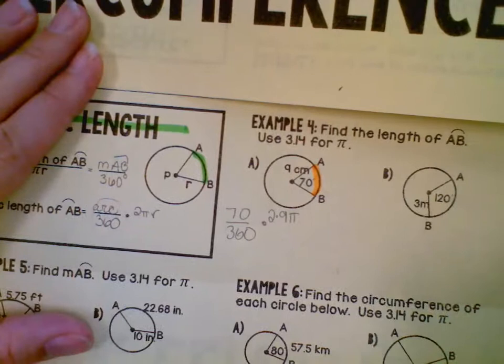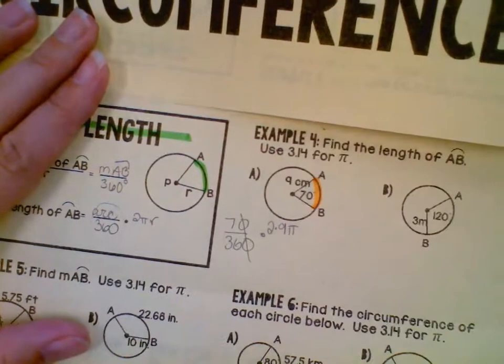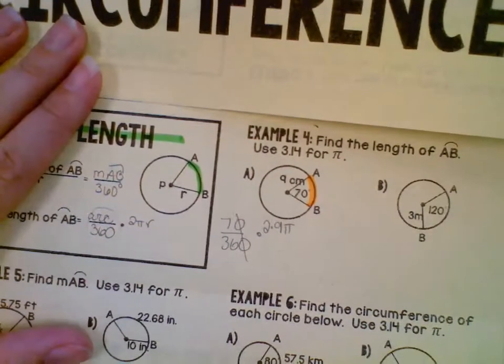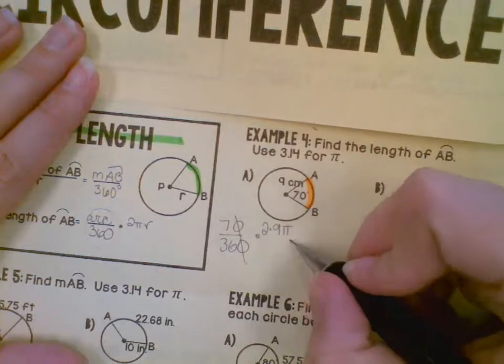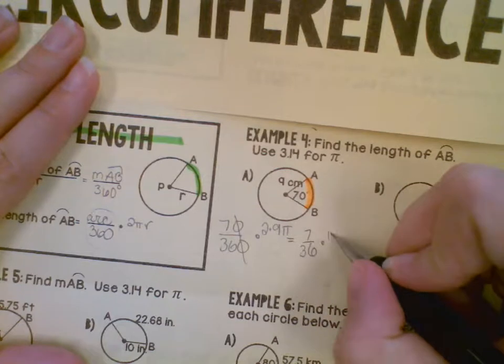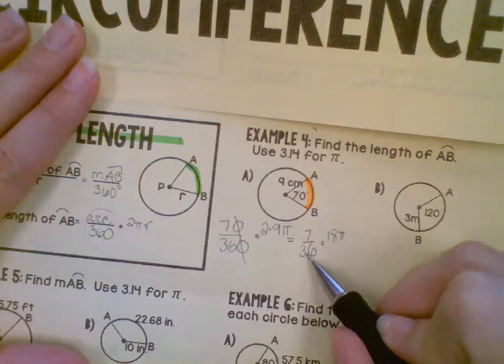And then we would just simplify that. I like to leave these in terms of pi. I know it says use 3.14, but we're going to leave it with the pi's for now. Okay, so if we reduce our fraction, we have 7/36 times 18 pi, which we can reduce again because 18 goes into 36 twice.